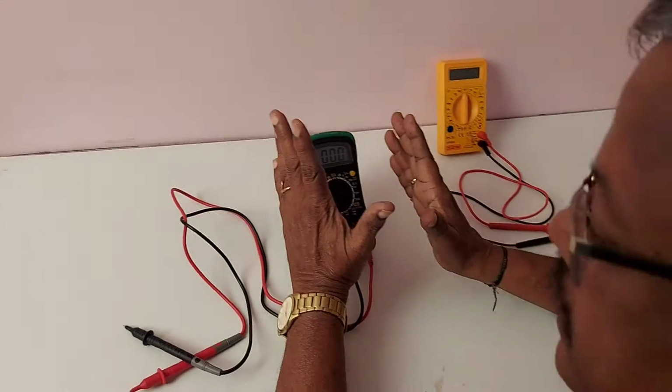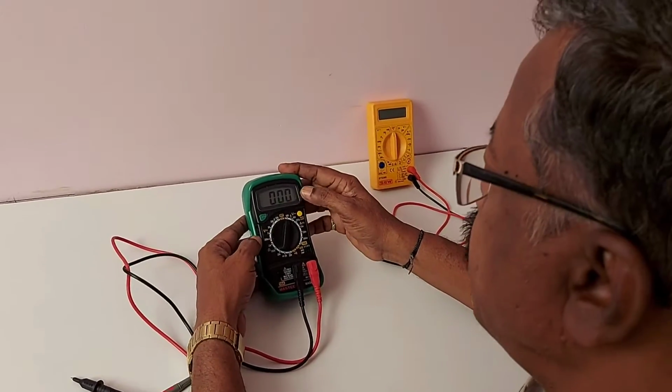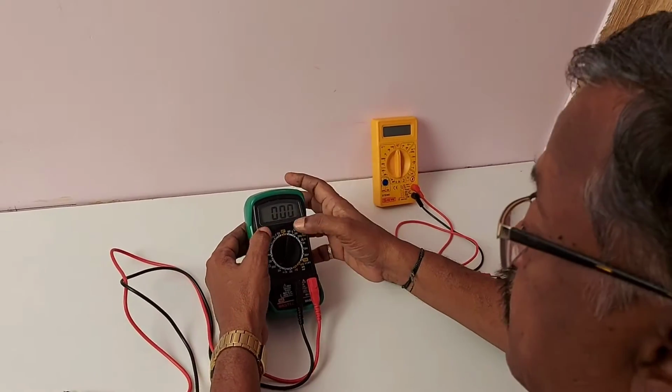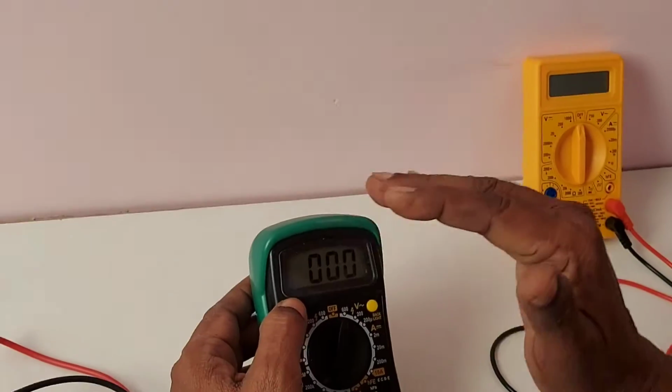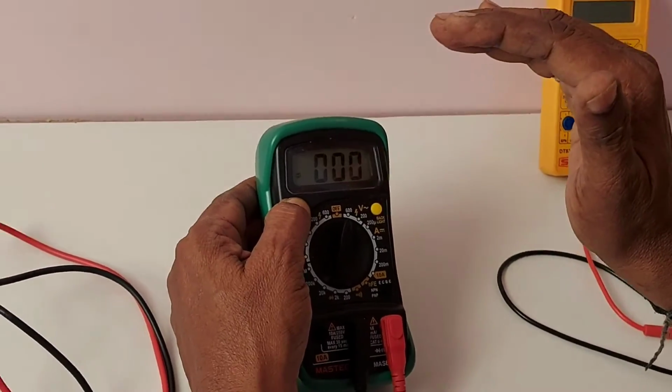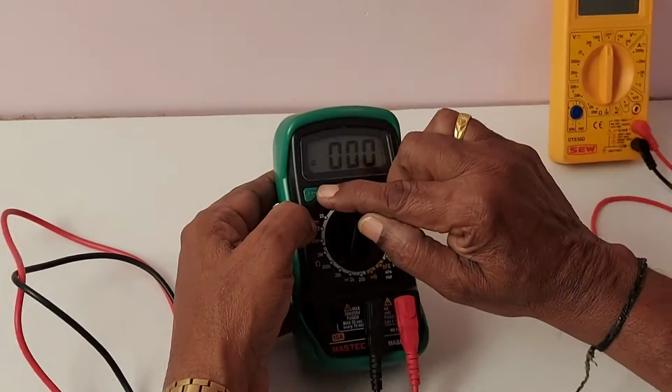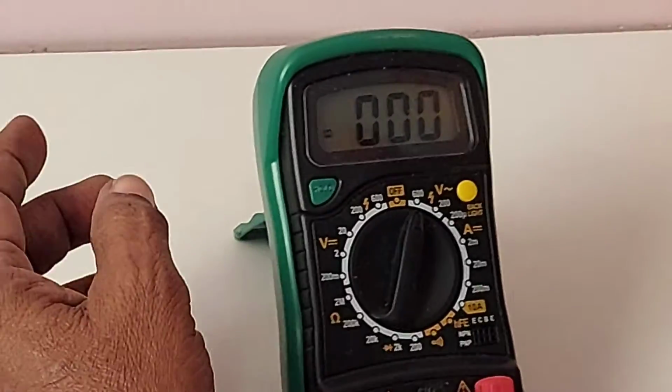This is meant for AC voltage. And suppose you want to measure the AC voltage, and you think the voltage is going on shifting, then you can press the hold switch, and by that way you can arrest the reading. The reading will be stopped over there.